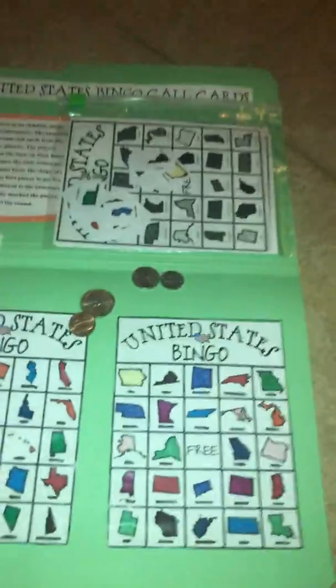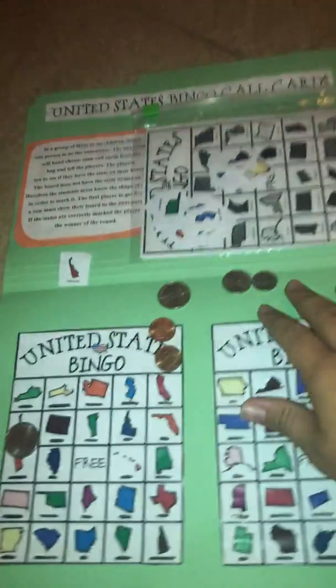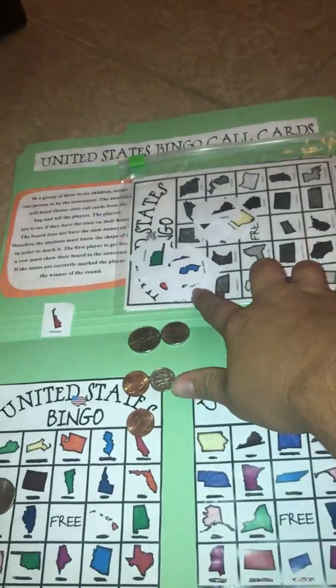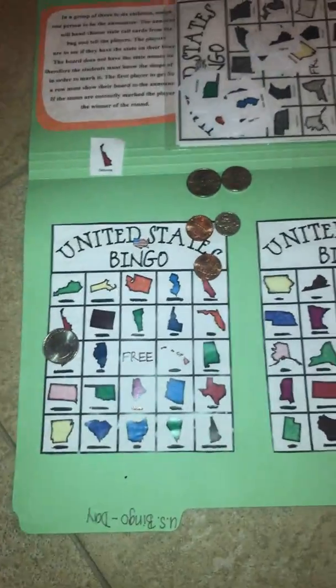And then my day 1, which is bingo. And materials right here. You obviously need something for them to have a marker on. States are inside the bag, more boards inside the bag, and the instructions are right over here. And those are the boards.